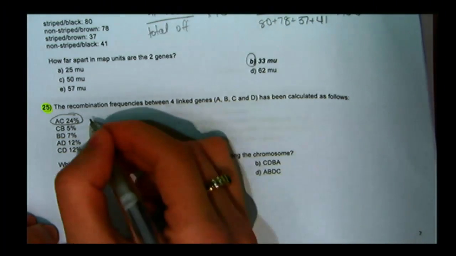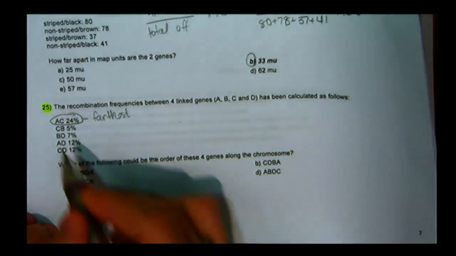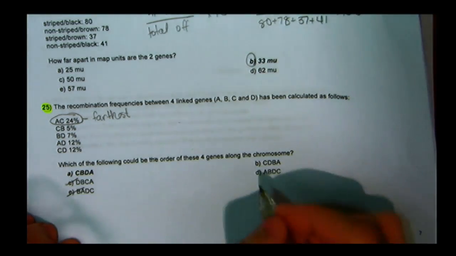And then the next best thing to do here is to find your smallest number. So your smallest number here is C and B, which means those need to be close to each other. So if you have an answer choice that has C not right next to B, that can't be right. So this one, C is not next to B, C is not next to B, has to be A.